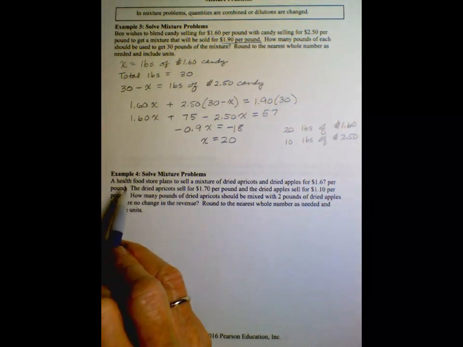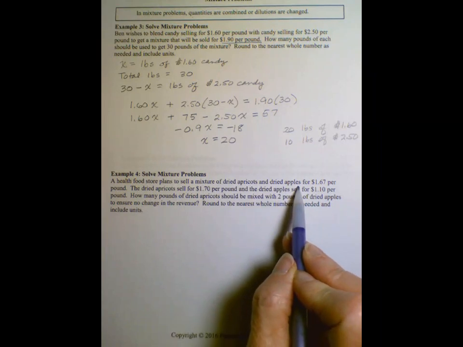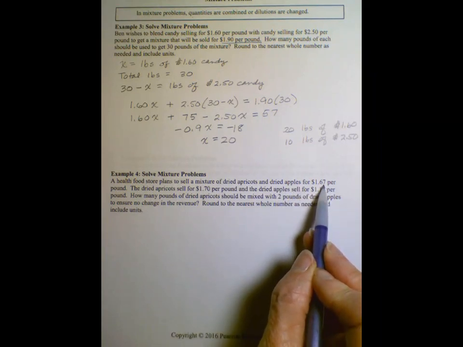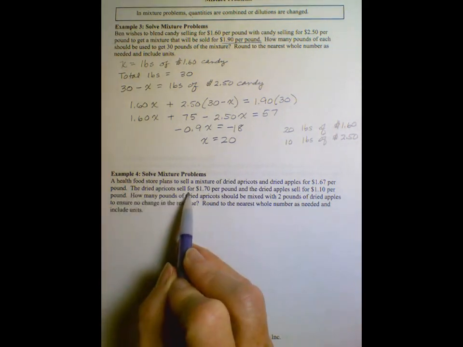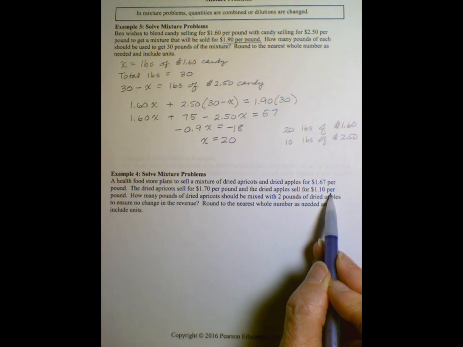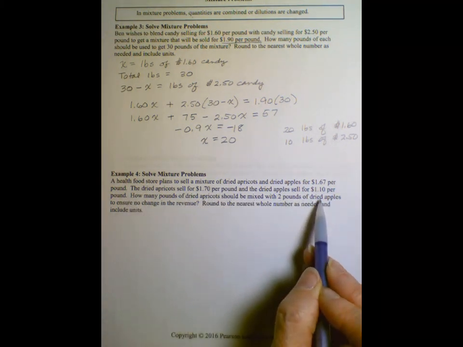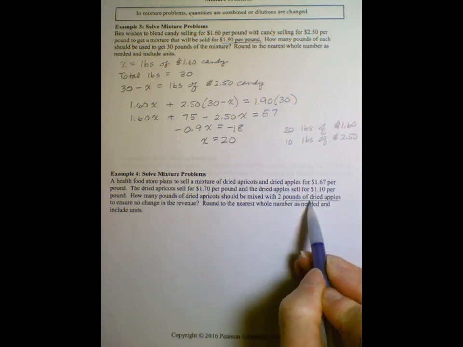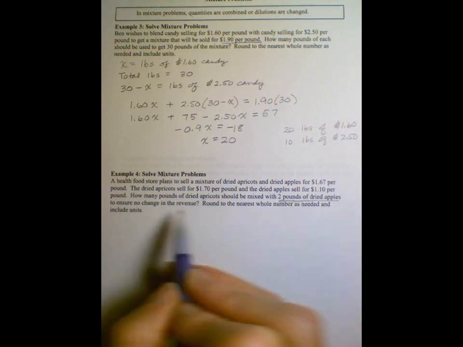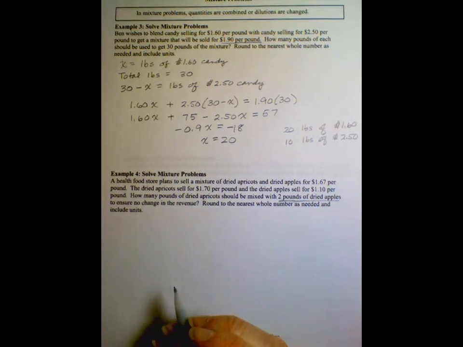It's similar, but just has a little different part to it. We have a health food store that wants to mix dried apricots and dried apples and have this mixture that they'll sell for $1.67 a pound. The apricots are $1.70 a pound. The apples are $1.10 per pound. How many pounds of dried apricots should be mixed with 2 pounds of dried apples? Okay, 2 pounds. So we know how many pounds of apples we have, to ensure no change in the revenue. It's not going to change just because we're mixing it. As we sell it, we'll end up with the same amount of money.